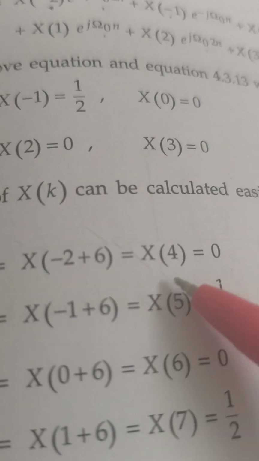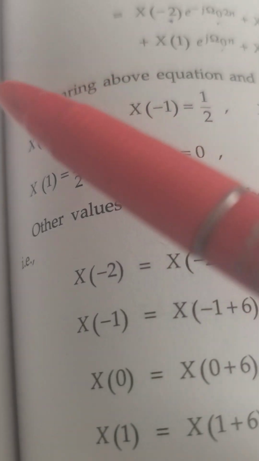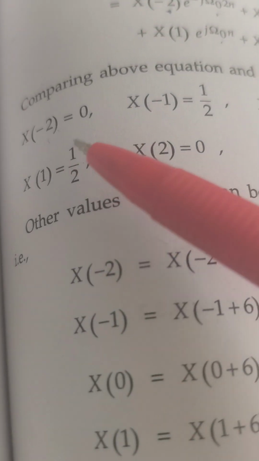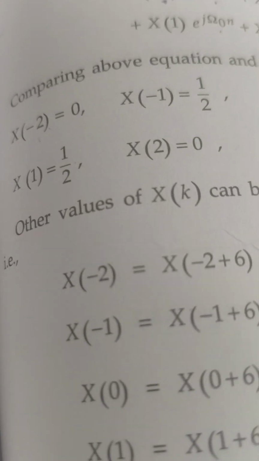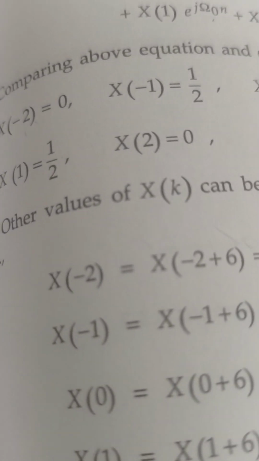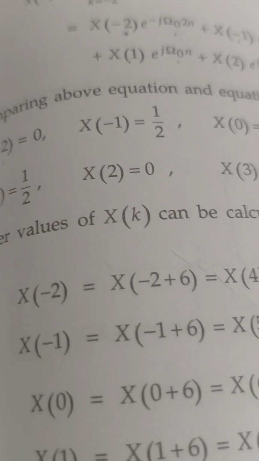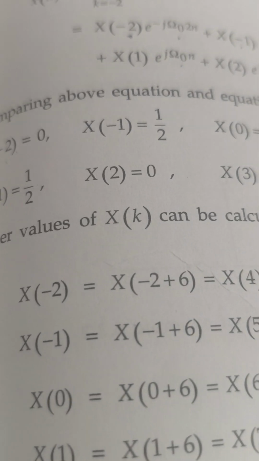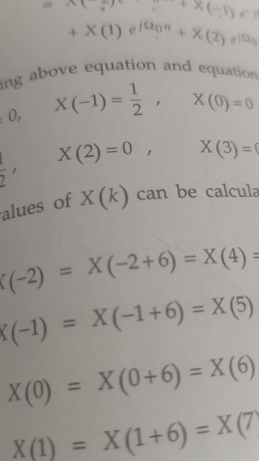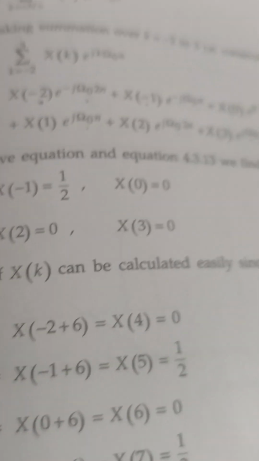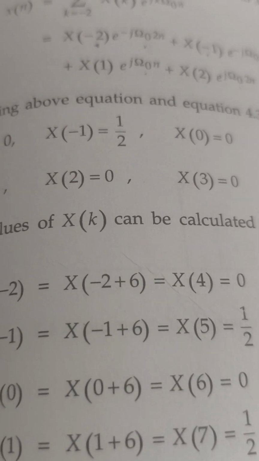By knowing that x of 4 equals 0, and already we have calculated the value of x of minus 2, it is 0. From this value we can obtain the value of x of 4. Why? Because the signal repeats for every 6 sequences, that is, the time period is 6, n is equal to 6. Periodic signal means what? A signal which repeats at regular intervals of time is called a periodic signal. Even in discrete time, periodic signals are there. There also we can represent a sine wave as a discrete time signal. We have already discussed all those concepts.